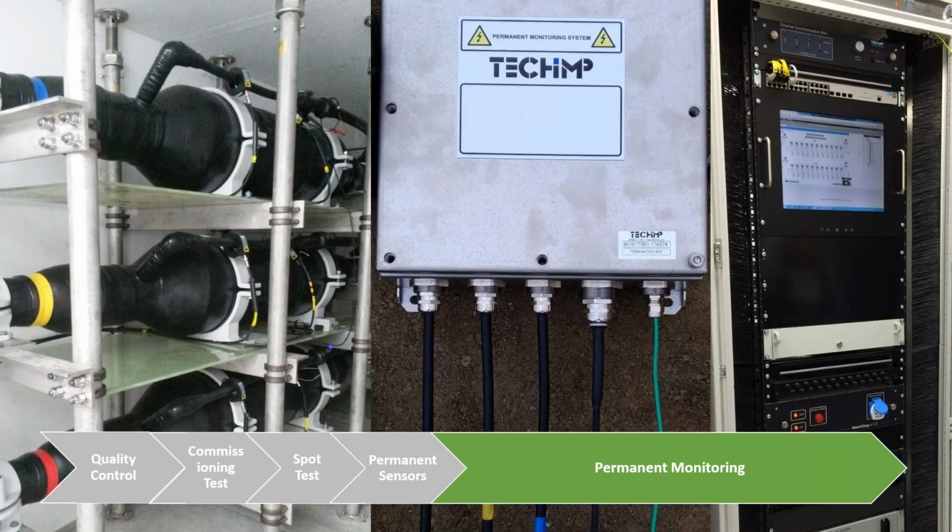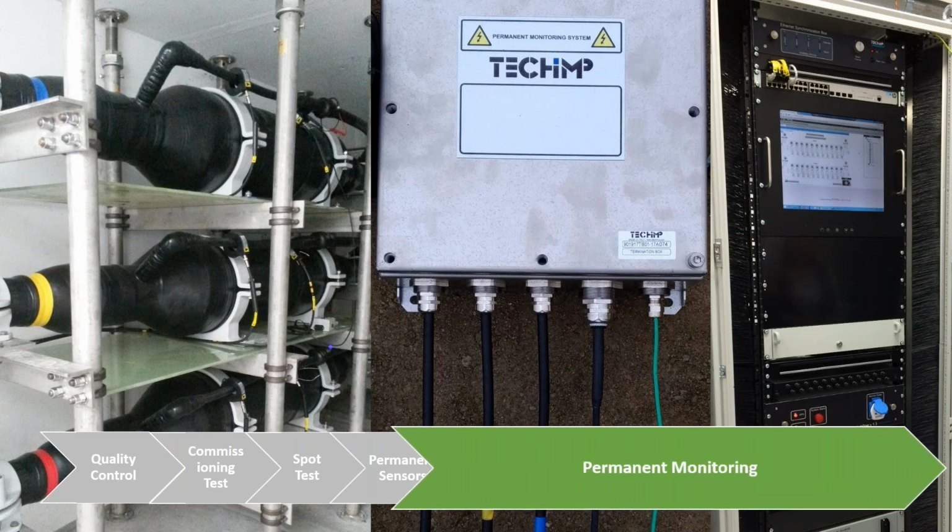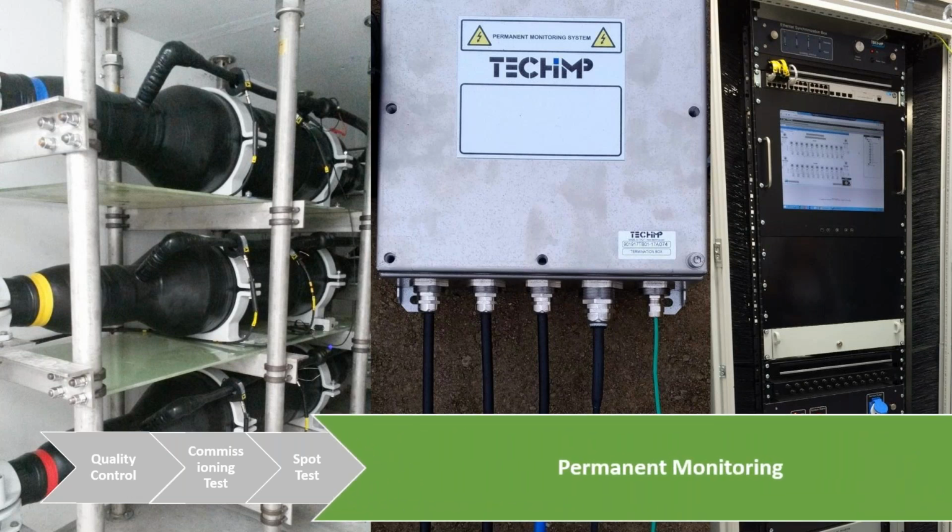Last session, permanent monitoring. So we have been through all the lifetime of the cable. We have seen what happens in the factory, what happens during the commissioning, what we can do during the lifetime of the cable, and now we will see the most comprehensive solution we can provide on a high voltage cable. Why is the most comprehensive? One thing very good that we don't see maybe at the beginning of the life of the permanent monitoring is that we have an infrastructure ready to be used to test the cable whenever we want. So we can take advantage of the permanent monitoring even during the commissioning, for example.